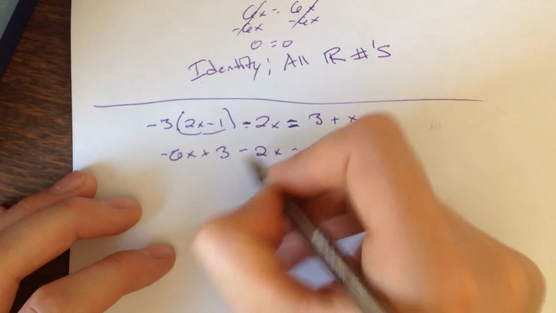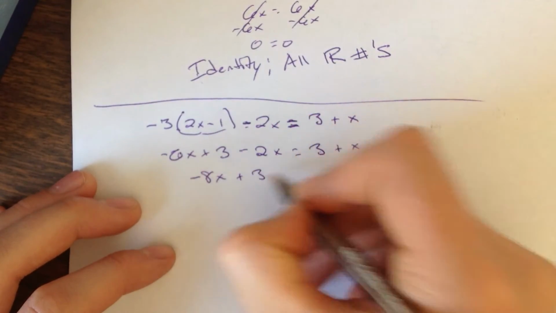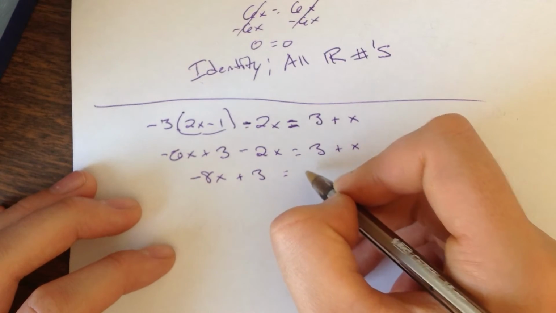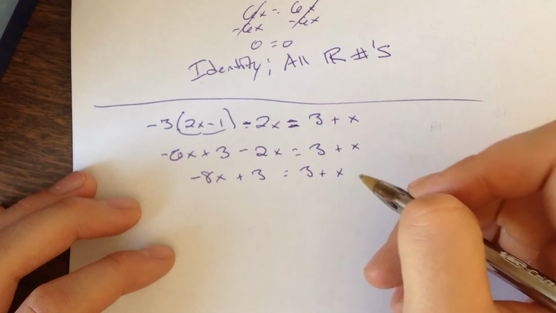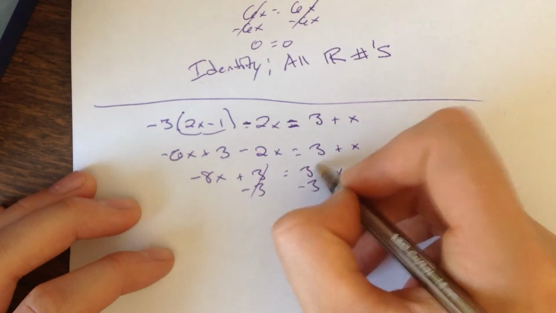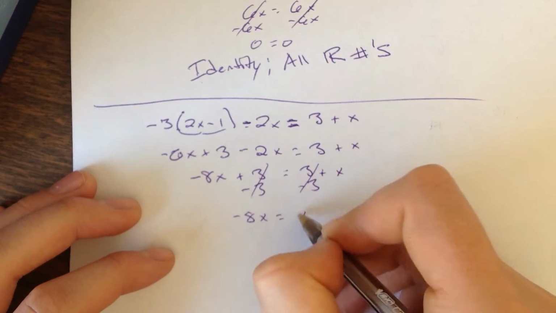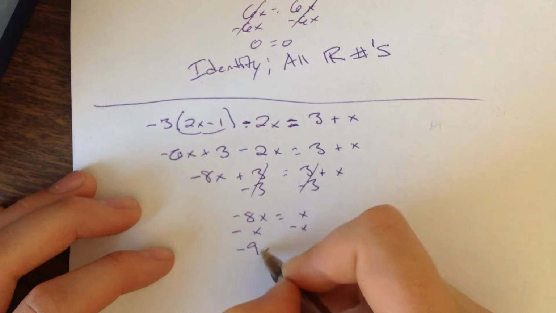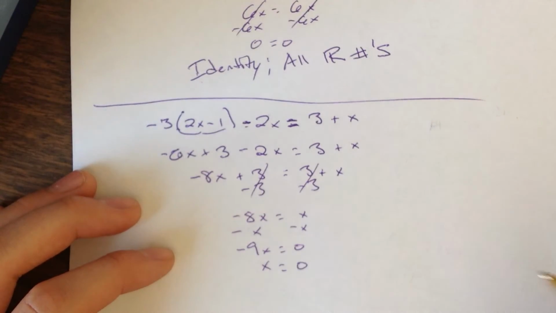Combine like terms, so you get negative 8x plus 3 equals 3 plus x. Subtract 3, negative 8x equals x. Subtract x, negative 9x equals 0, and x equals 0.